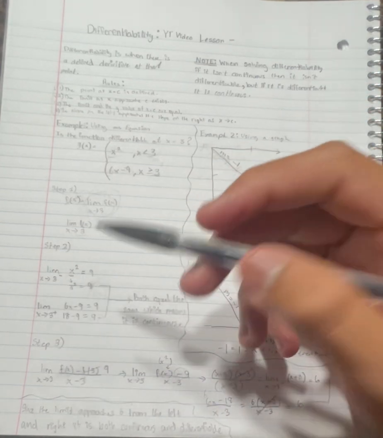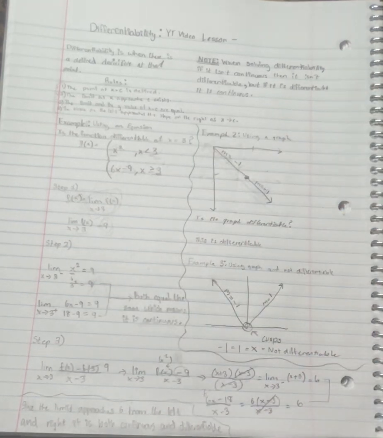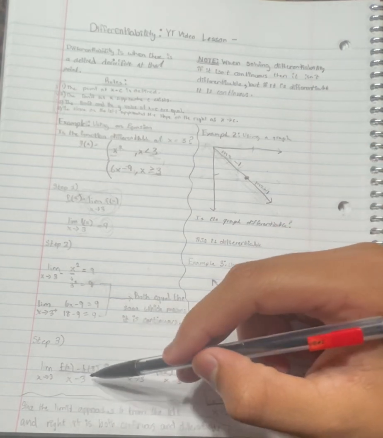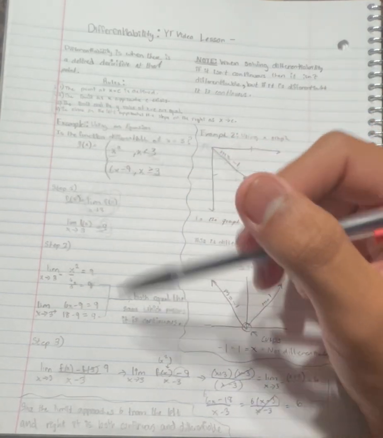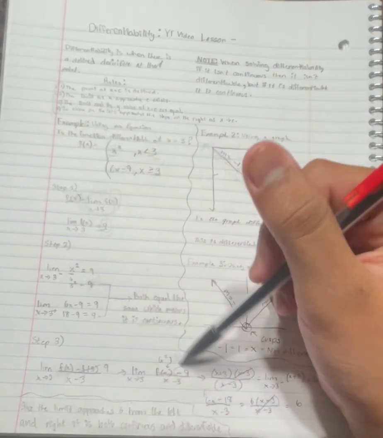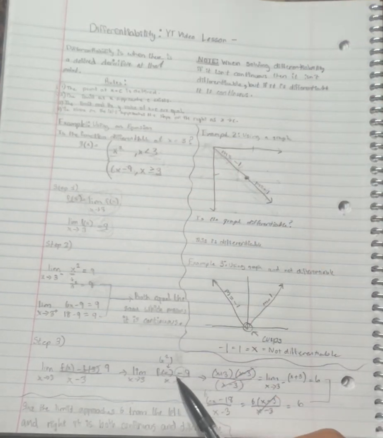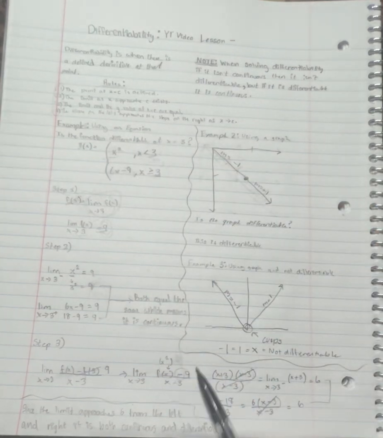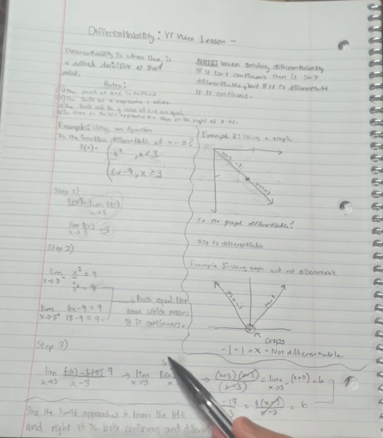The way I did this is the limit as x approaches 3 of f of x minus f of 3, over x minus 3. We already said that f of 3 is 9, so I just crossed out 9, and here's how it would look reworked. Now let's plug each equation into this template. The first one is x squared, so x squared minus 9 over x minus 3.